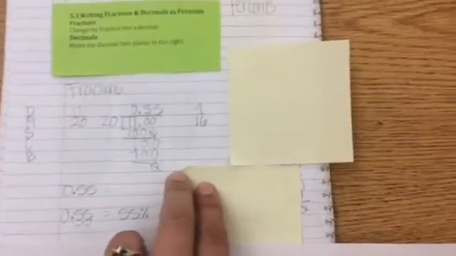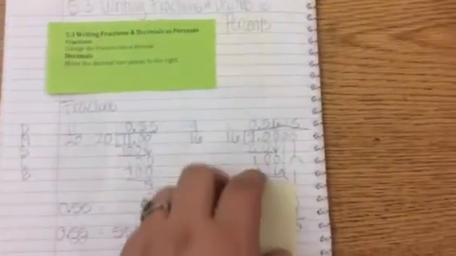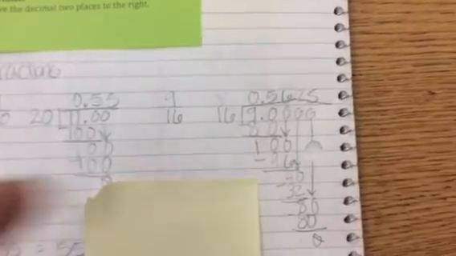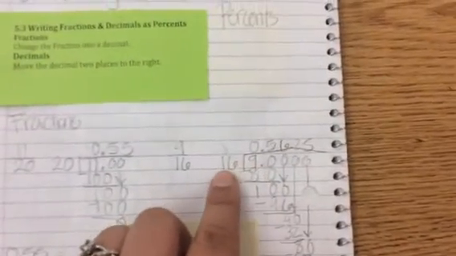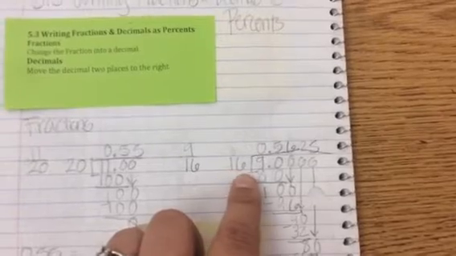Okay, so I have a second example here. I have a second example that we can look at. It's 9/16. We're going to do the exact same thing. Let me move around my sticky note a little, sorry. Okay, we're going to do the exact same thing with 9/16. 9 is going to go inside the box. 16 goes outside the box, so I'm ready to start dividing.